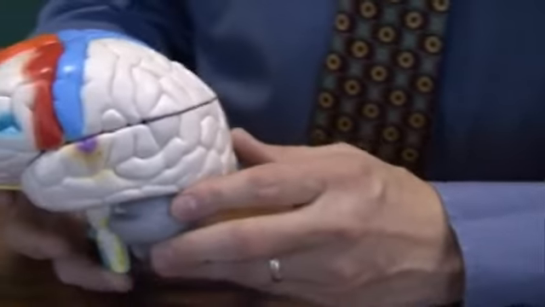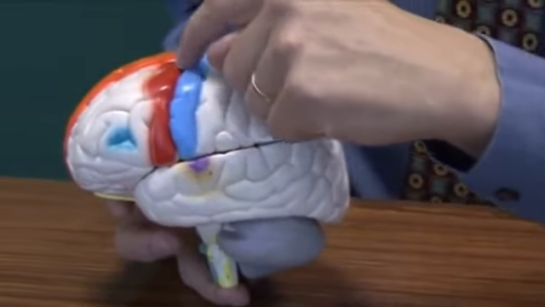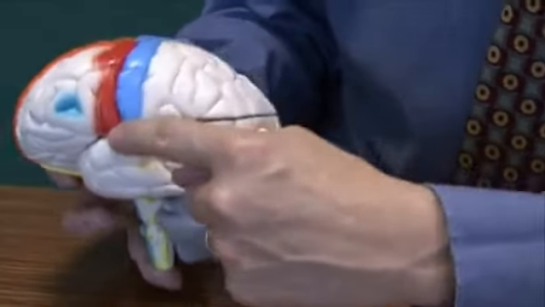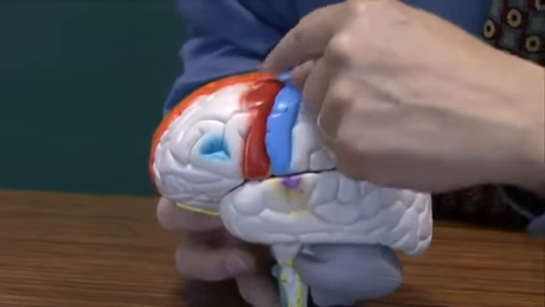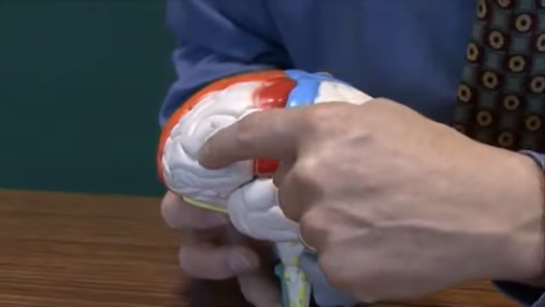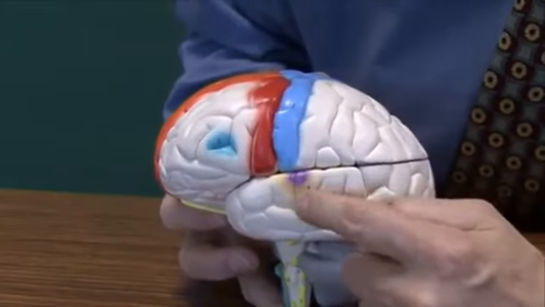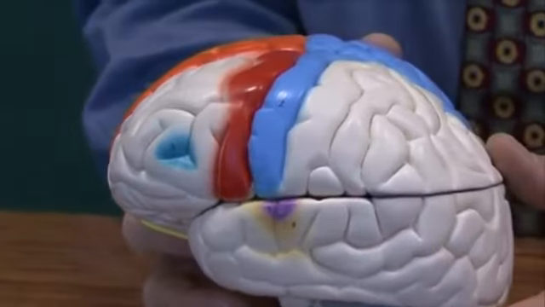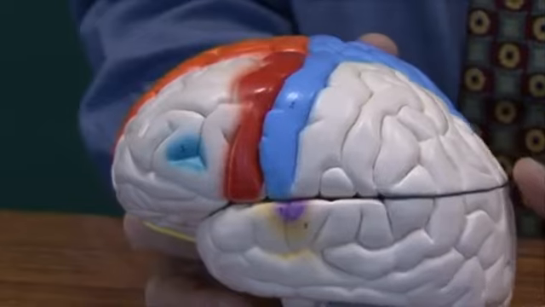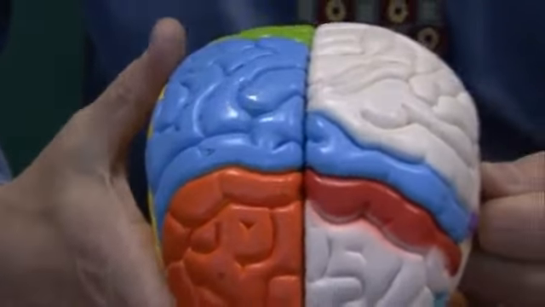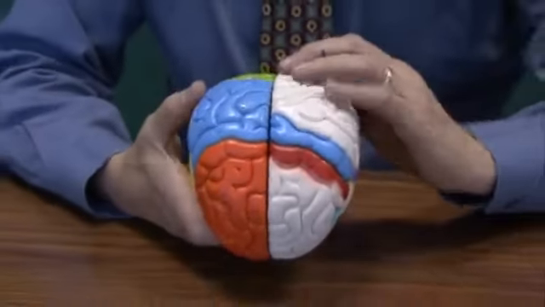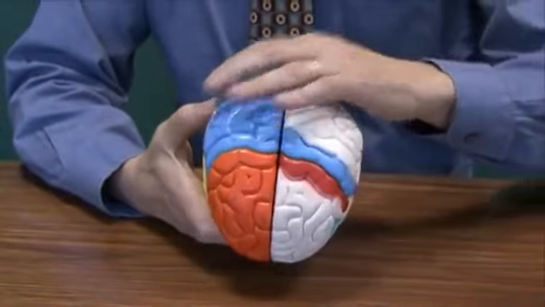areas of the brain. So here's the central sulcus, and this is the motor cortex. This would be the frontal eye field, and this would be the auditory area. And we can see clearly that the brain is in the two cerebral hemispheres, the left cerebral hemisphere and the right cerebral hemisphere.